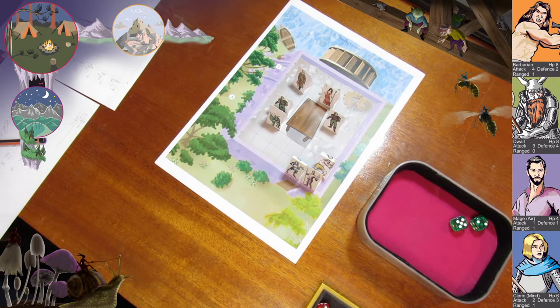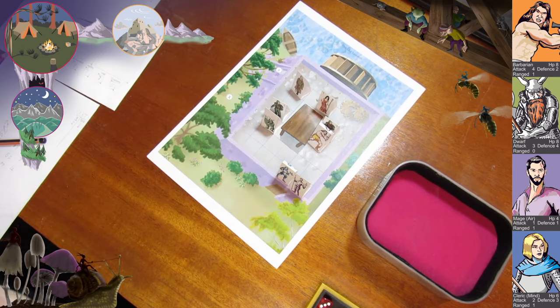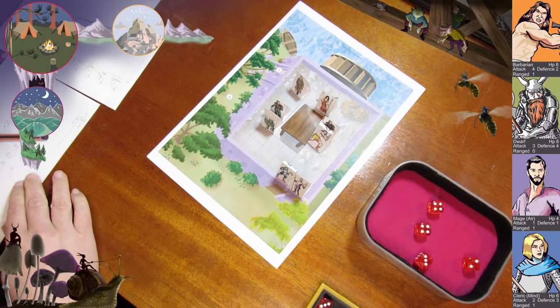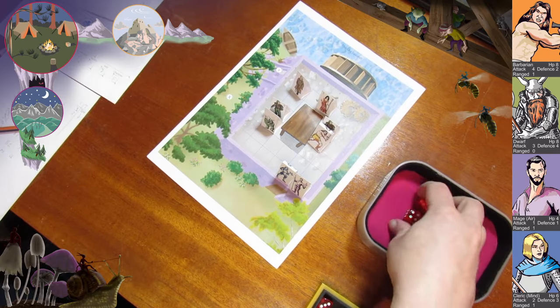So he fails to roll 6 or less, so he is stunned for this turn, so he gets no defense dice. So my barbarian has got 4 attack dice, and he hits twice. Bandit number 1 is on 5 hit points.